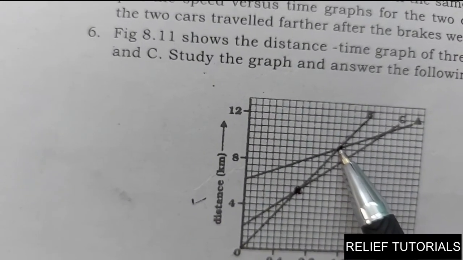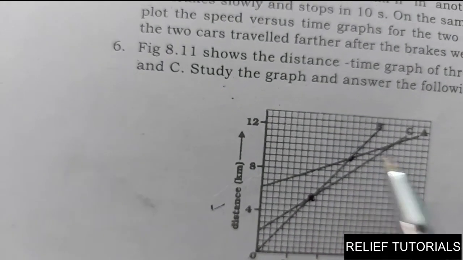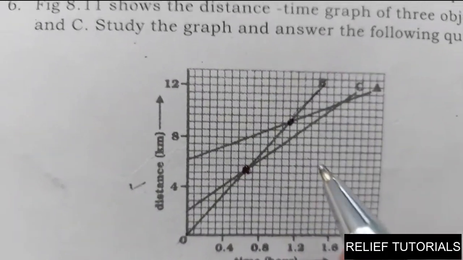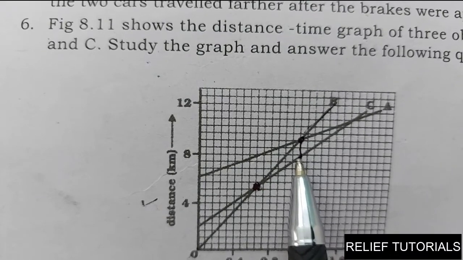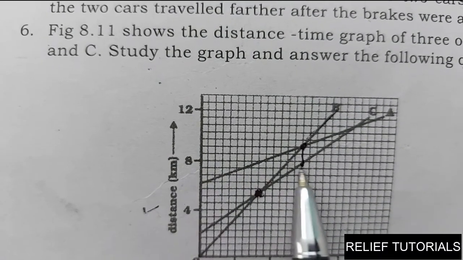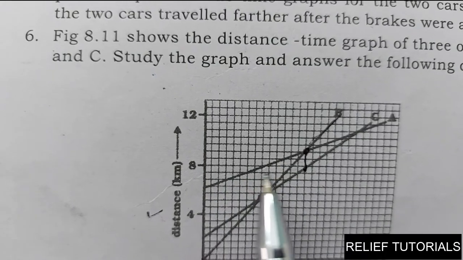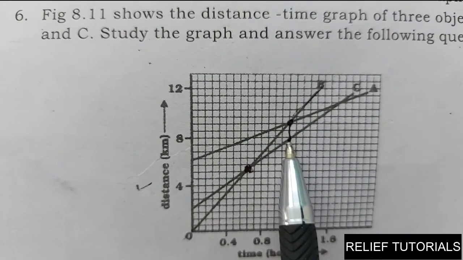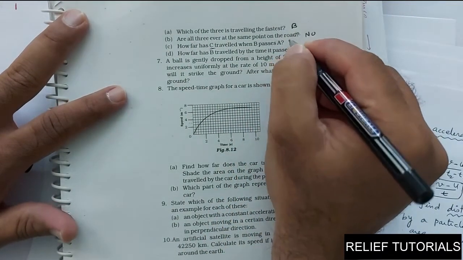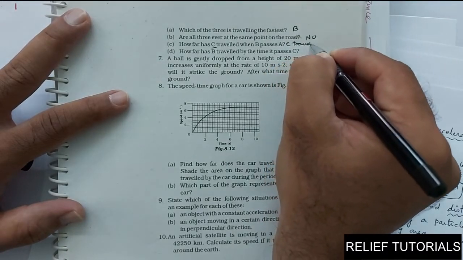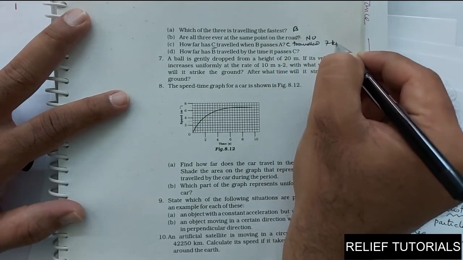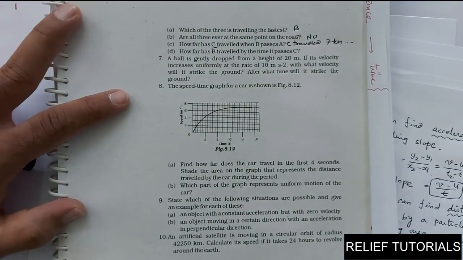So at the same time, you go towards the C graph. This is the graph of C. If you see at that time, this is the point where C is. Now, what is the corresponding distance? It is nearly 7 kilometers. So 7 kilometers is the distance traveled by C when B is passing A. So the answer for this question: C traveled almost 7 kilometers when B passes A.